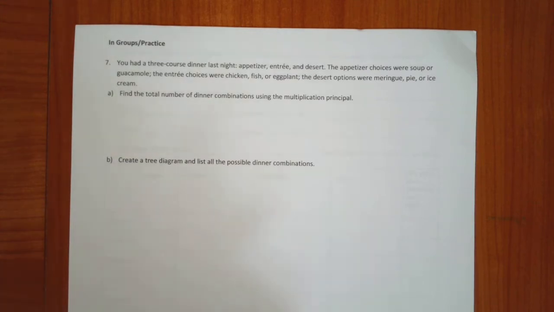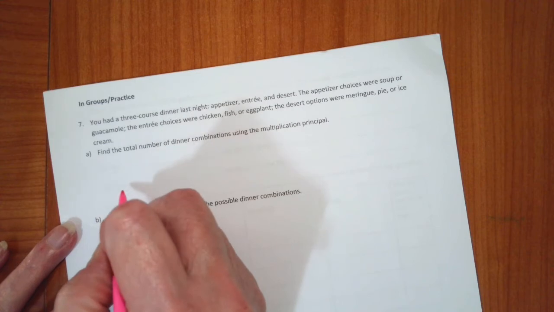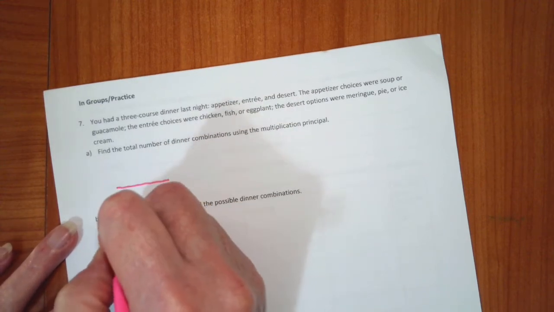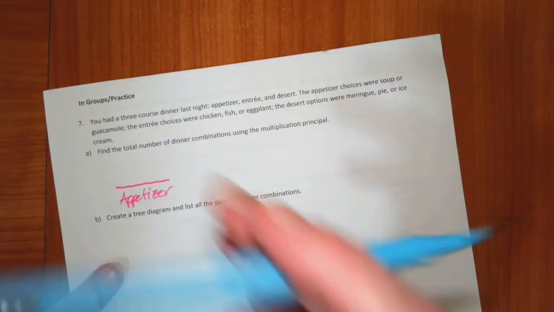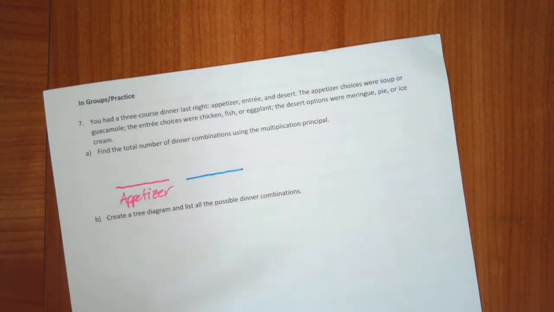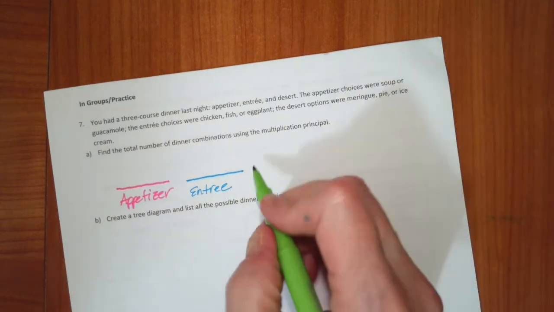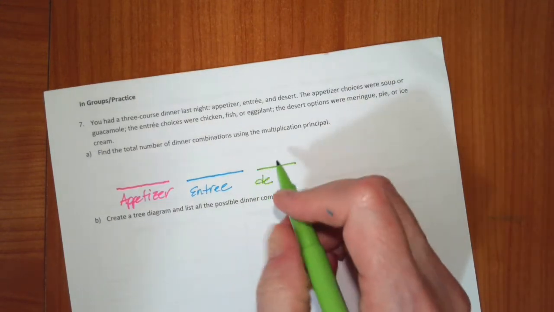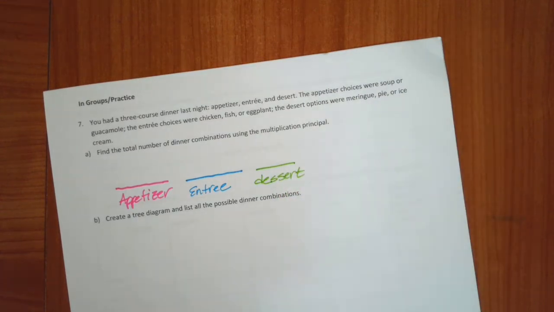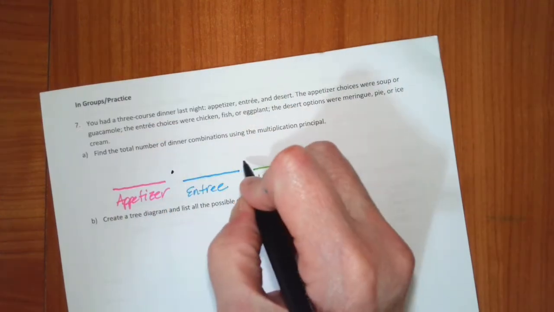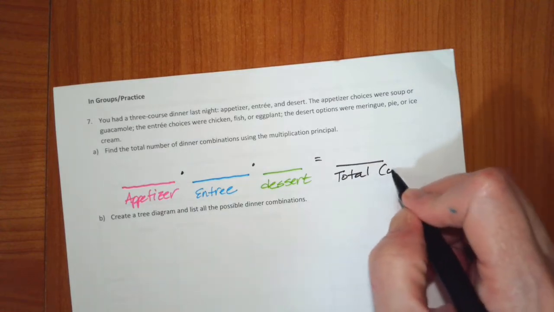Okay, well, let's see what our choices are. We are going to have choices for the appetizer. We are going to have choices for the entree. And we are going to have choices for dessert. And what am I going to do with these? I am going to multiply those together. And this will give us our total combos.